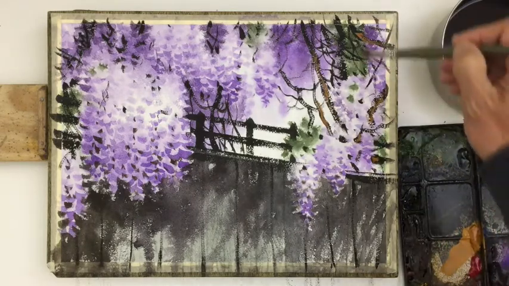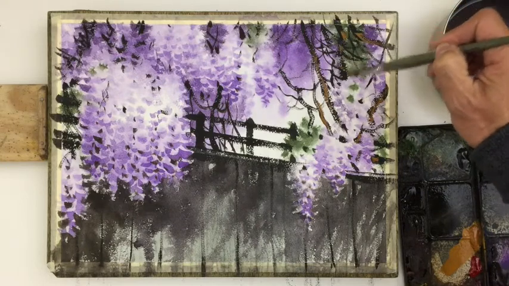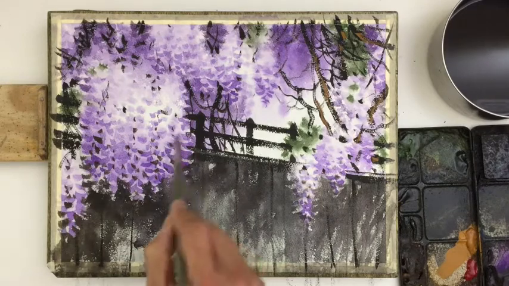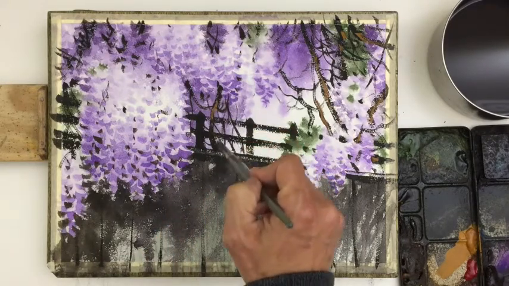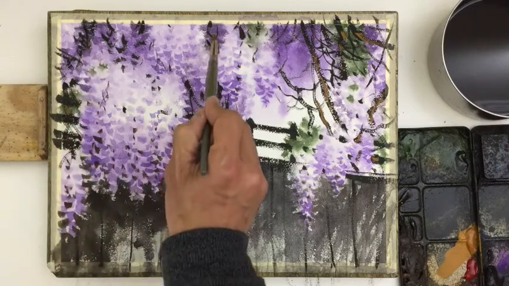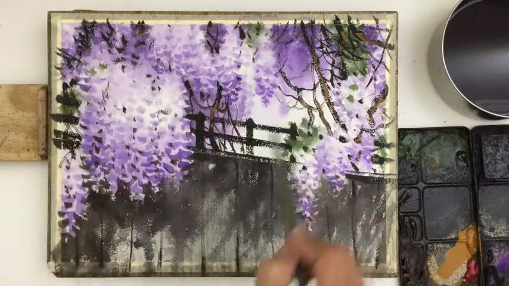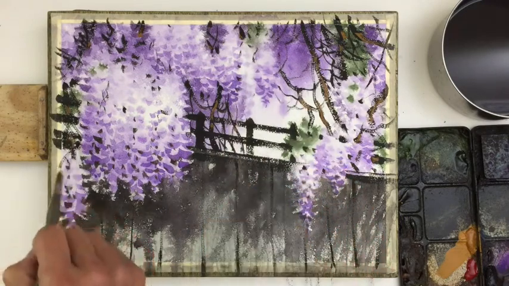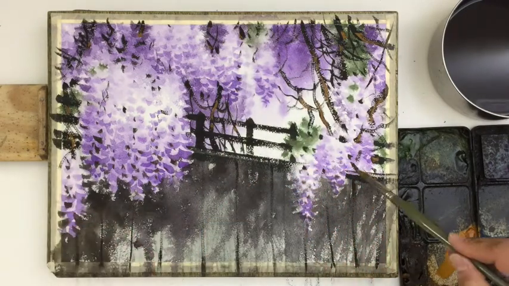Just imagine they do get some light. Just a couple of touches will do, not too much. Okay, I think I'm happy with that.